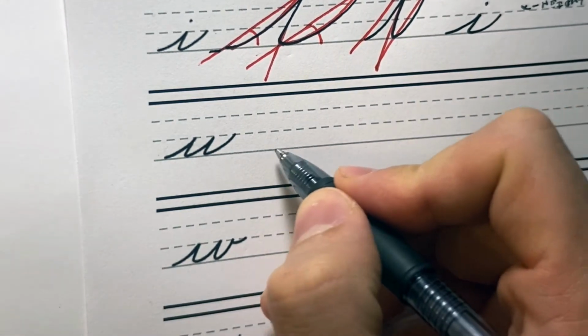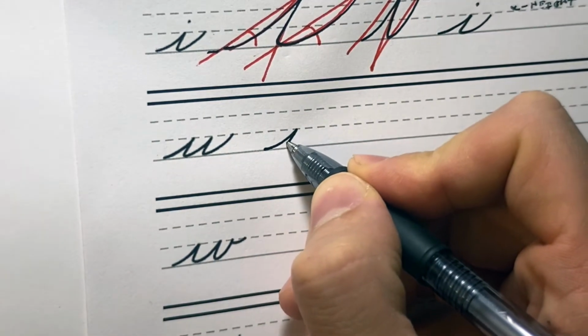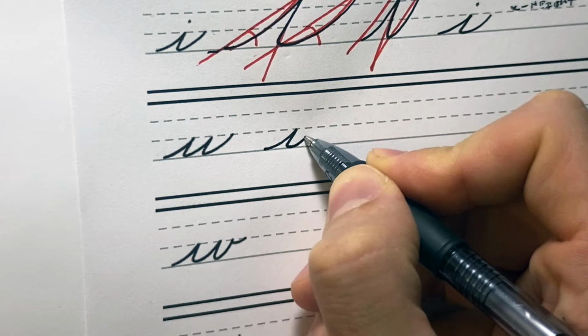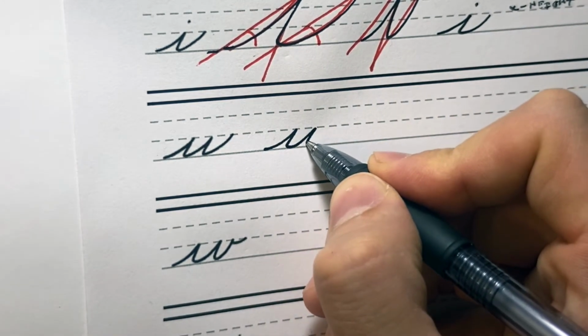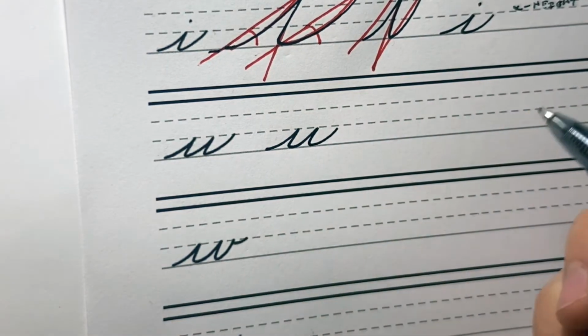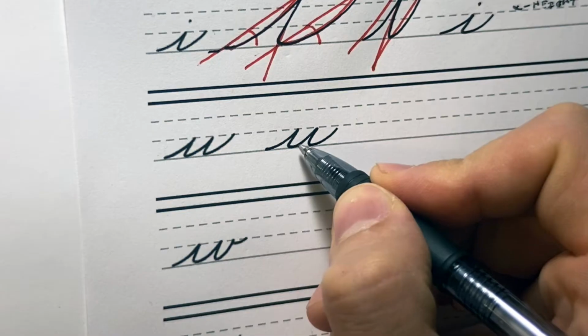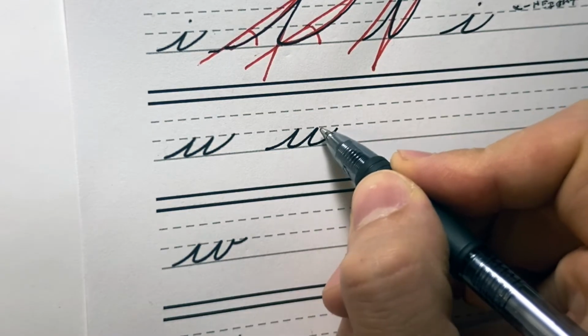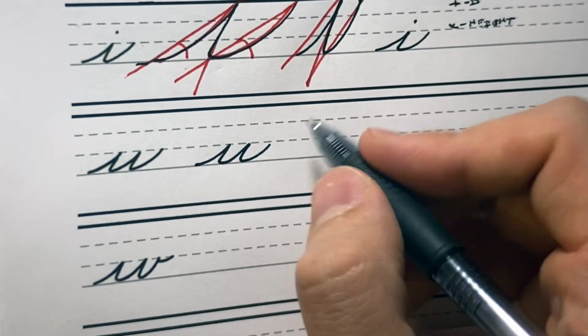So for the U, we do the same entry, come down on the main slant, tight turn at the bottom. We do the same exit, and then we just come down again and then do that exit again. All right, so it's just like making two I's together, and in the middle they're sharing the exit of the first I and the entry of the second I, and that's how you make a U. Do it one more time.